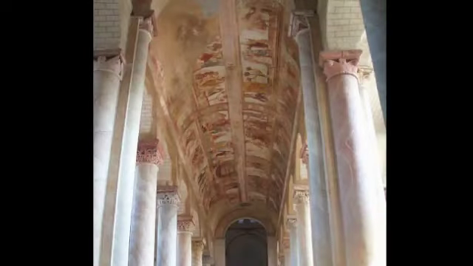The Church of Saint-Savin in France has a simple barrel vault, which was common particularly for the lower aisles, but here seen over the nave, painted with frescoes and supported on columns.